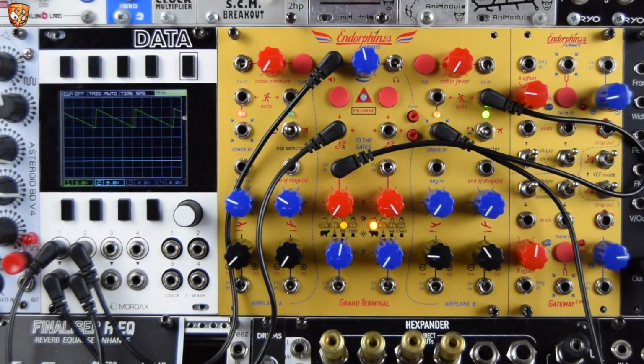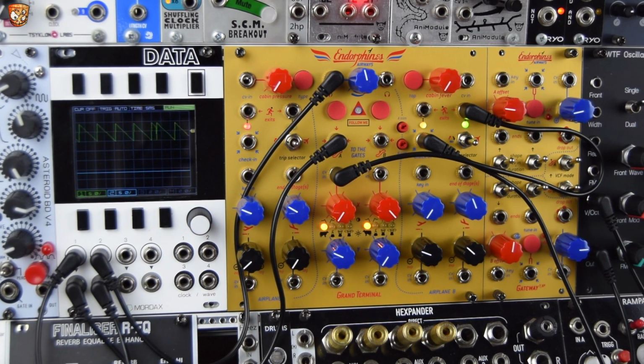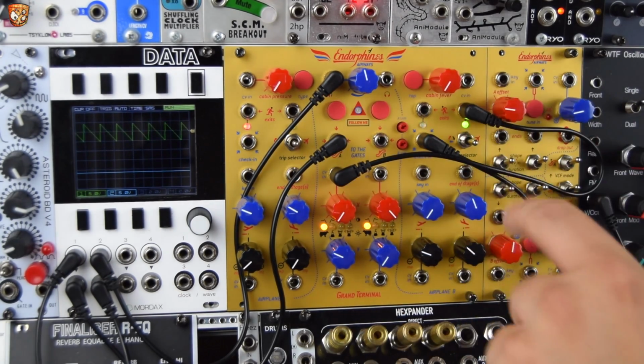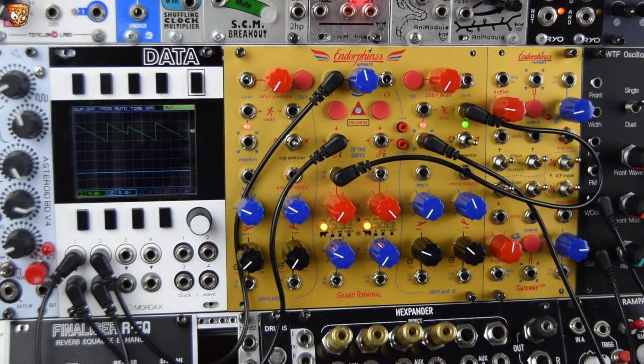Amongst a whole other host of things. So let's get into some more musical patches to demonstrate these filters. So here's a little synth line. It's the same saw wave oscillator coming in to the Grand Terminal. I'm using the function, which is gated, as an envelope to modulate filter cutoff. Some drums in the background that you can hear now.